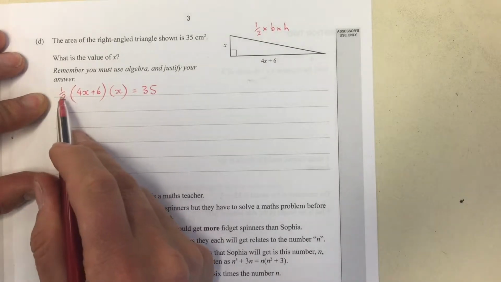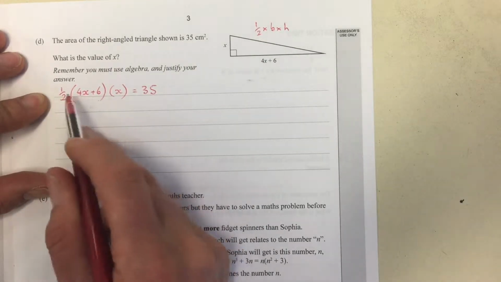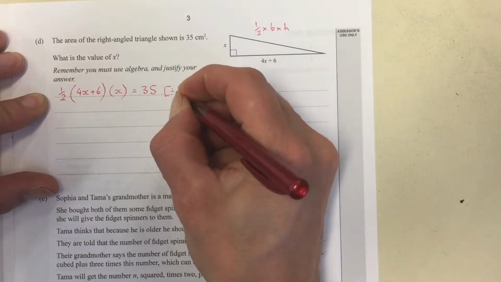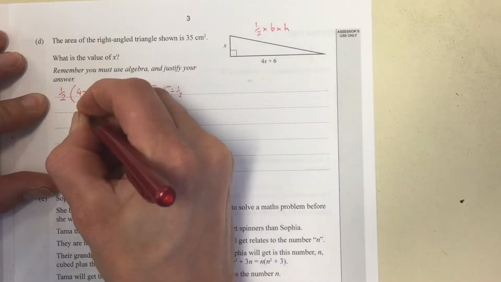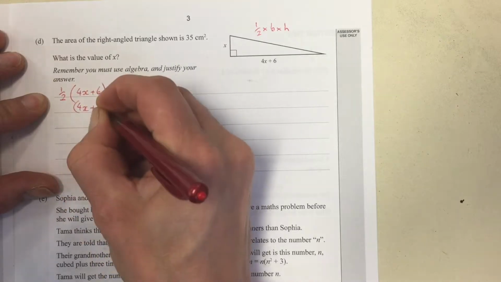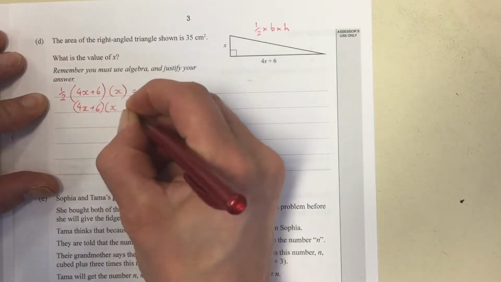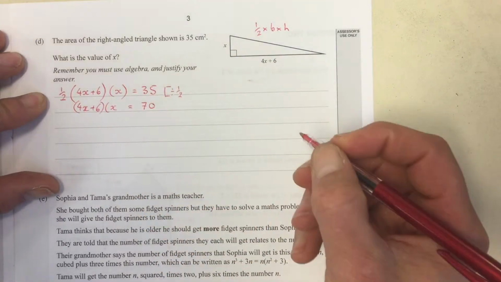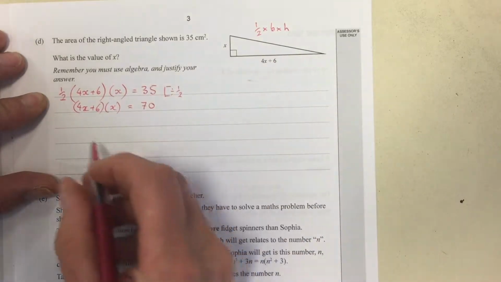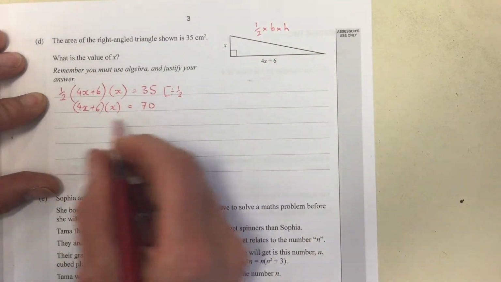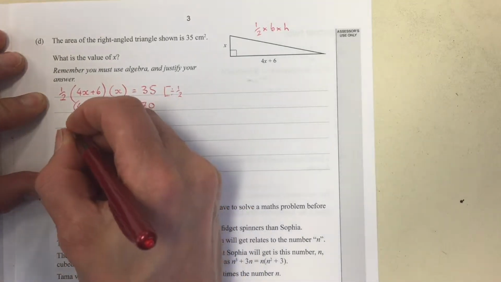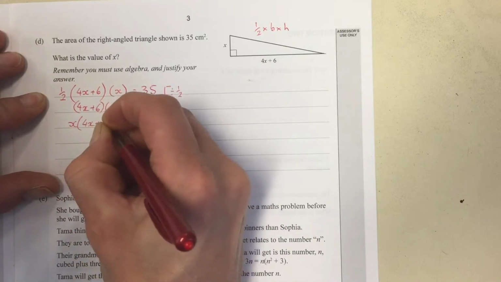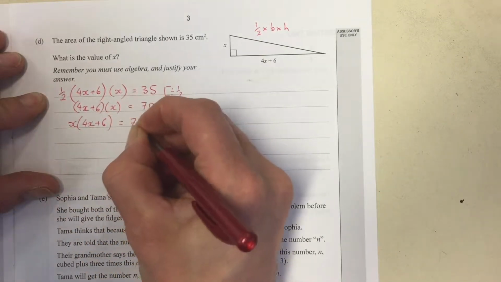Okay, well, it'd be good to get rid of this half, so I could just divide this side by a half. So I get (4x plus 6) times x equals 35 divided by a half, which is 70. So I've got a quadratic equation here. Let's rewrite this properly: x(4x plus 6) equals 70.